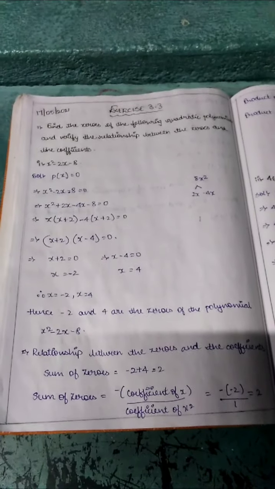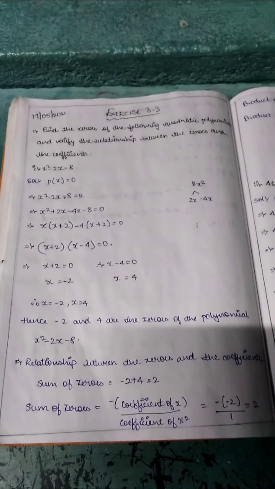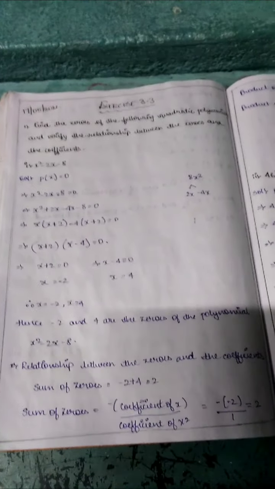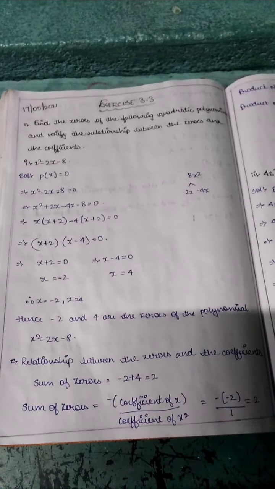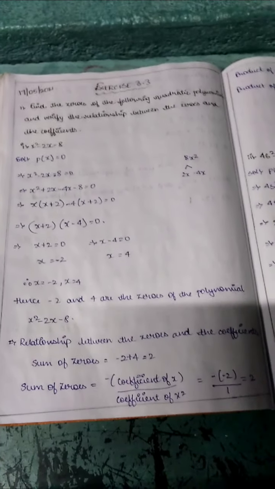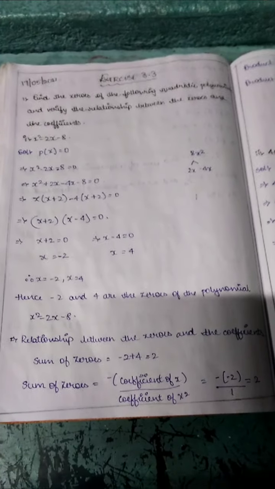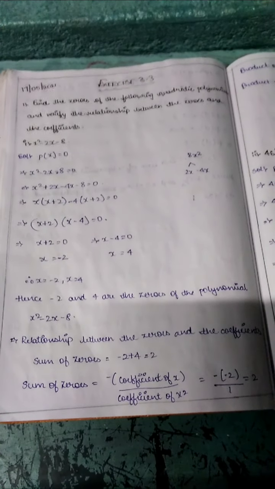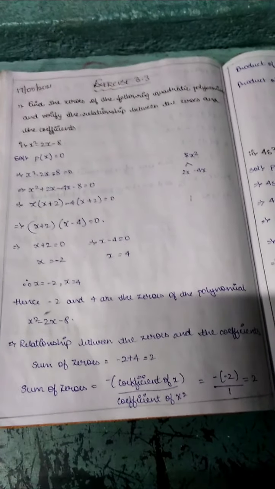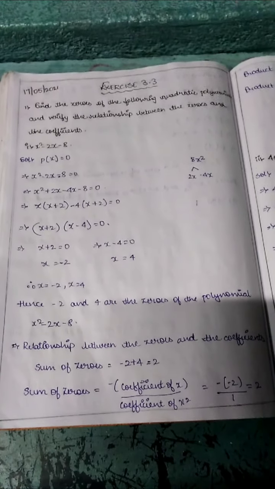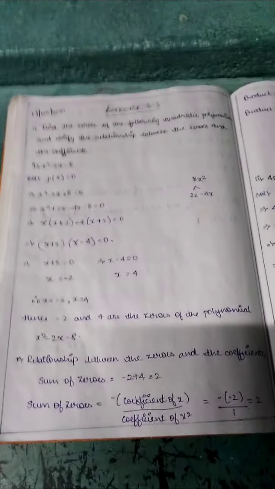Hi guys, in the last video we discussed exercise 3.2 and finished that exercise. In this video we shall discuss exercise 3.3. First of all, the first problem: we have 6 bits totally, so we shall discuss 3 bits in this video and another 3 bits in the next video.